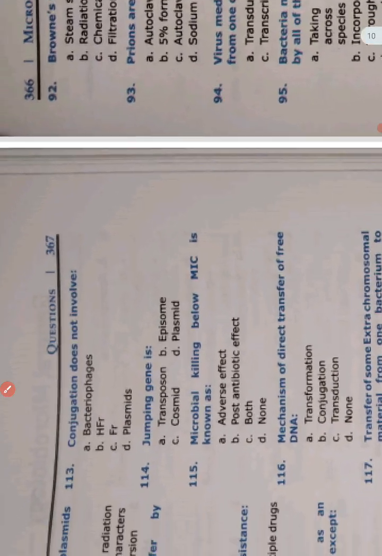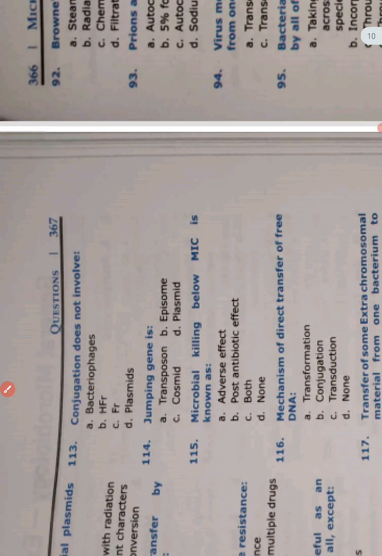Imparts capsule formation, imparts pili formation, yes. Multiple drug resistance, virulence, all that. Conjugation does not involve bacteriophages, because bacteriophages are involved in transduction. Conjugation involves pili, capsule, plasmid.